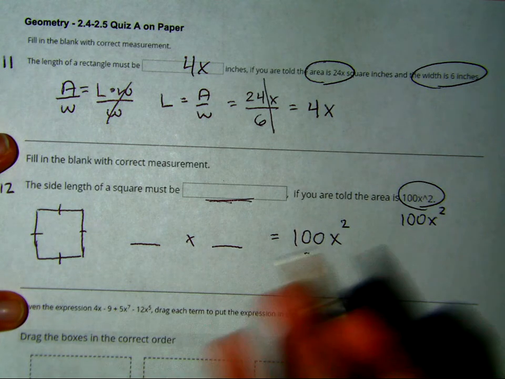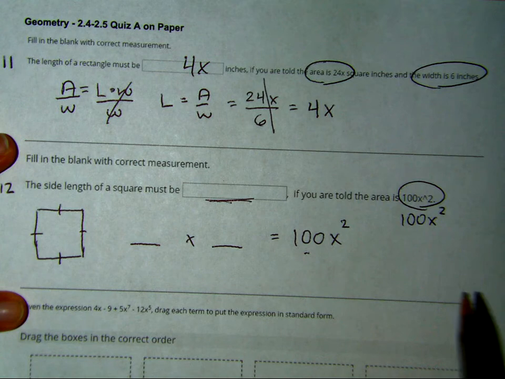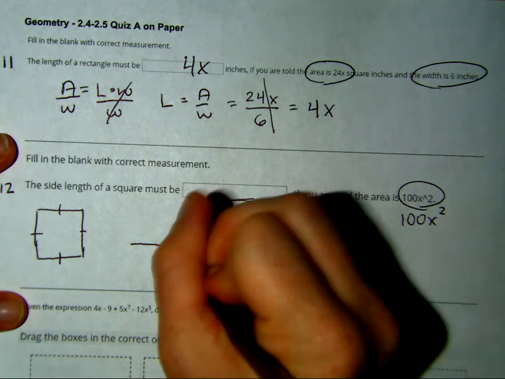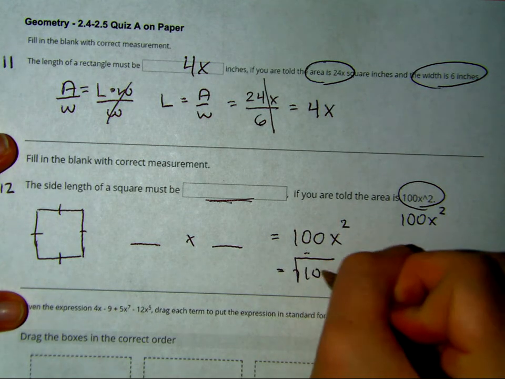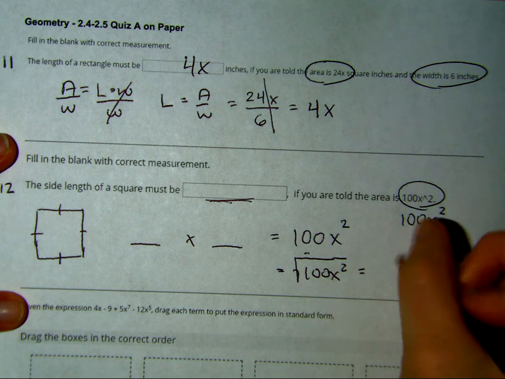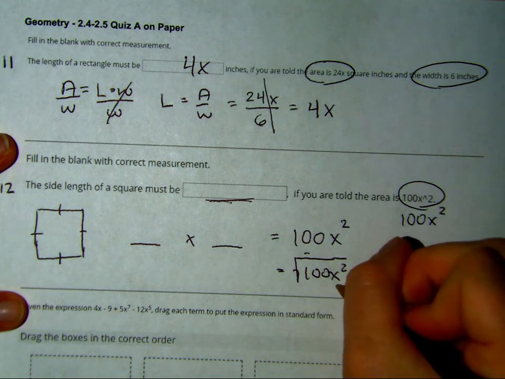You can do guess and check, and you can try different numbers, or you know that any number times itself is going to be a perfect square. So if you work backwards, you can find the square root to find your separate number. So you could take the square root of 100x squared. The square root of 100 is 10, and the square root of x squared is x.